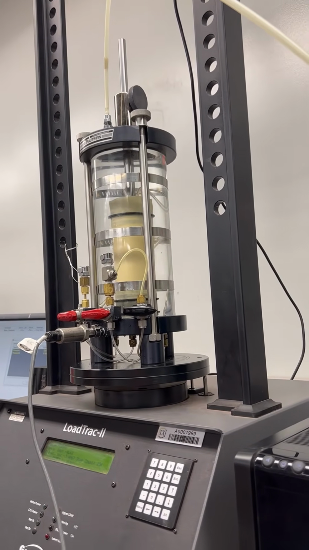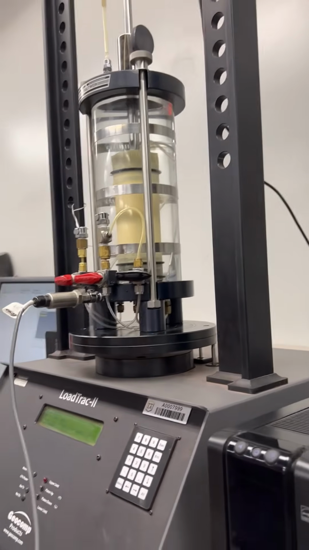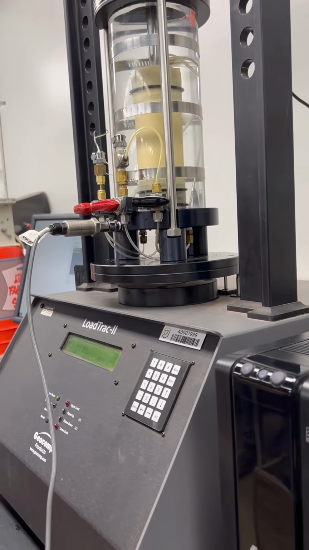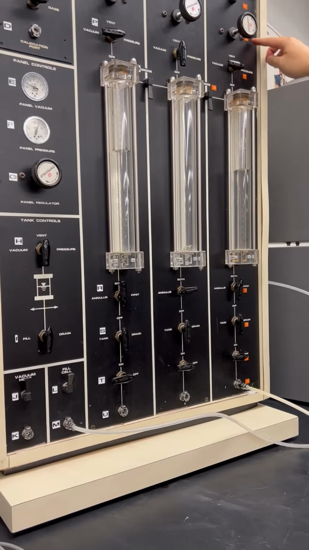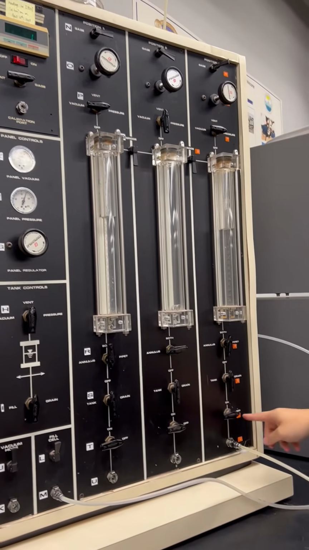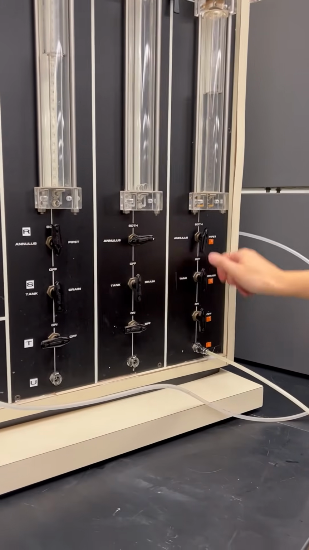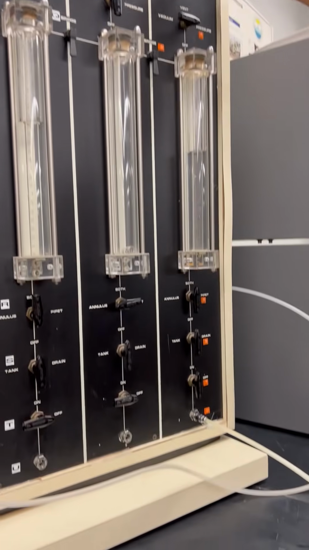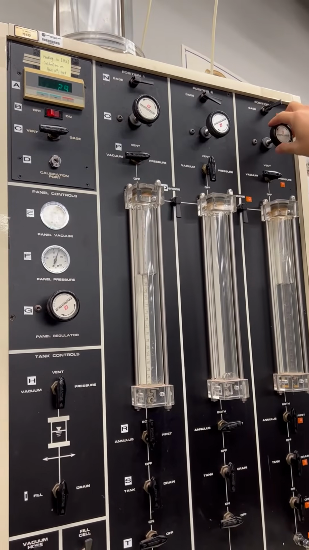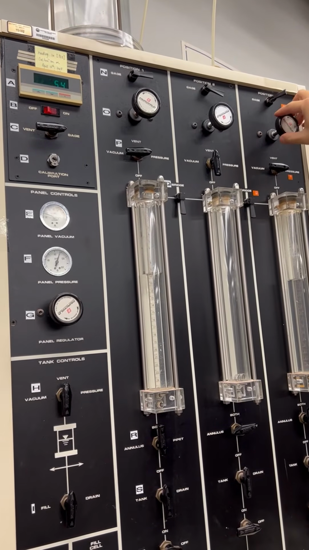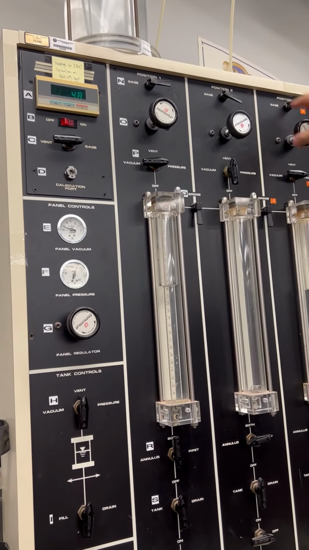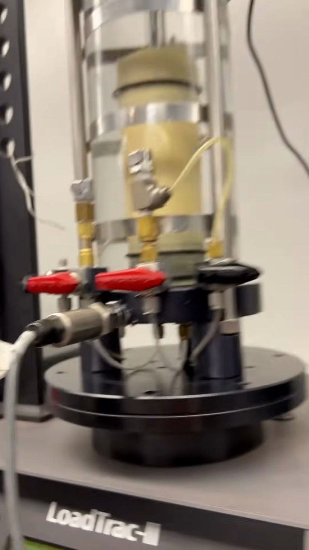So now we have the cell, and we're ready to apply a cell pressure. So we put this on pressure and we turn this on. And we apply 5 psi right there. So we are having 5 psi.